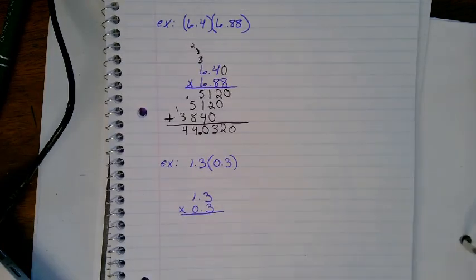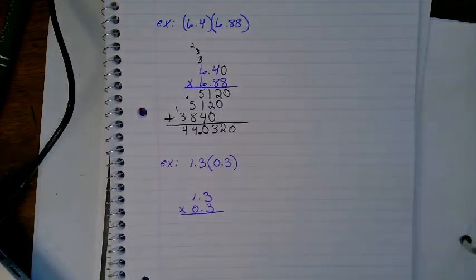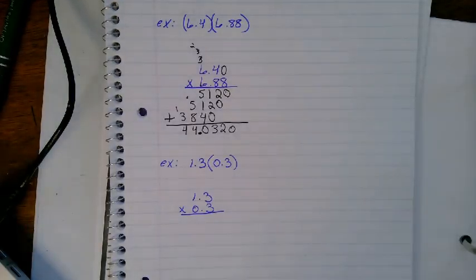Let's look at this one. All right. This one will be a little easier. Probably don't even need your chart for this one. Let me hide this little guy. He's annoying me. Hide. Okay. There we go.